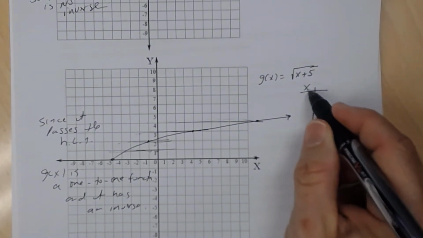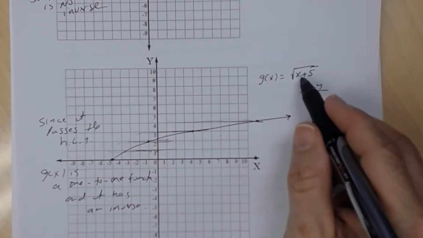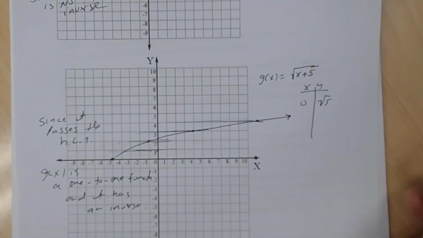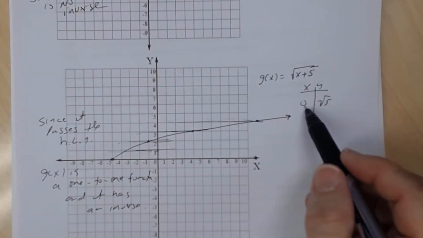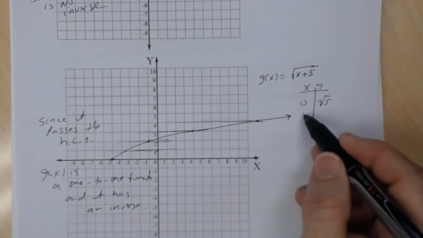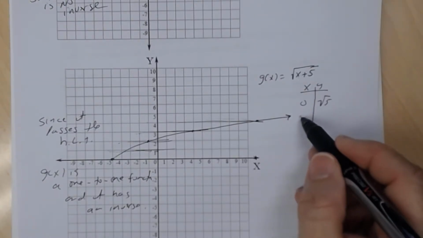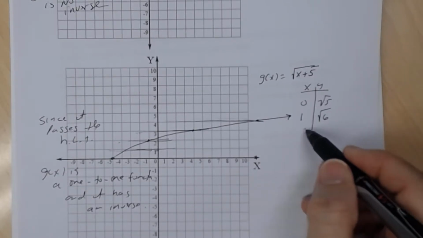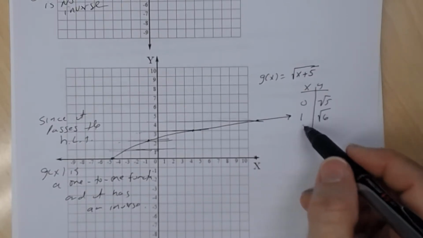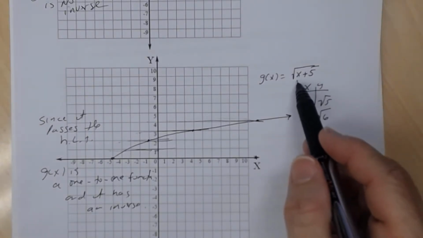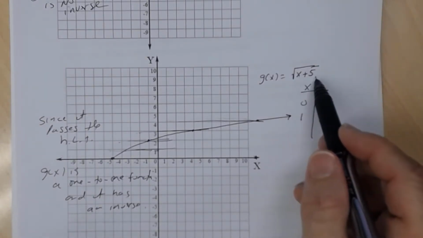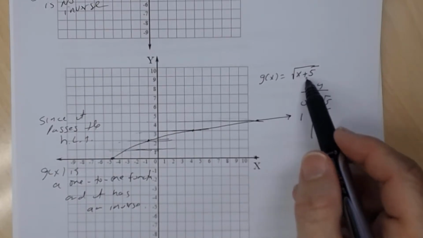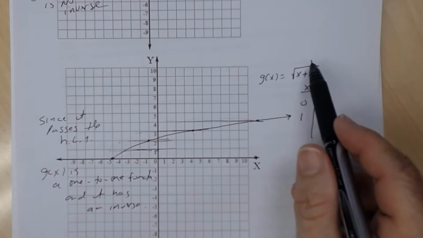So for example, if x is 0, the y value is the square root of 5. There is no other y value for 0. If x is, let's say, 1, the y value is the square root of 6. Now notice I cannot use -6, for example, because then I would have the square root of a -1, and that's no longer a real number.